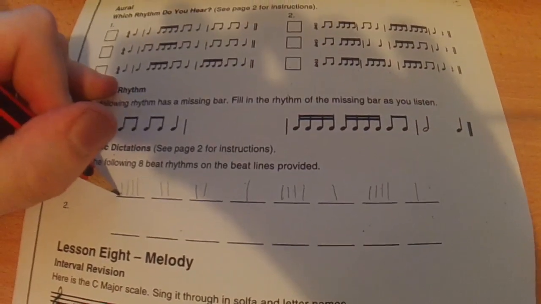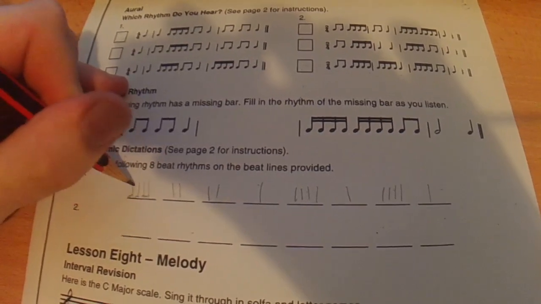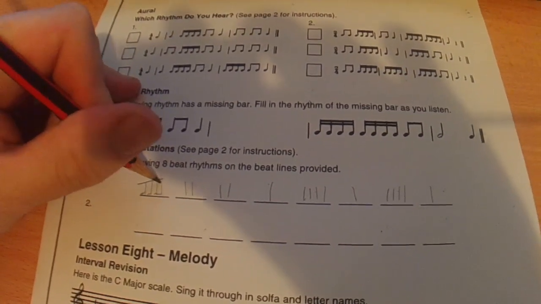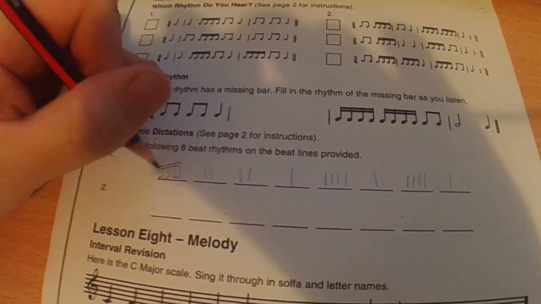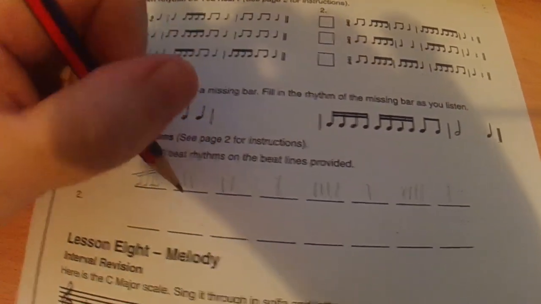As we got near the end of last term, we did actually move on to learning how to write these on the stave. So getting your notes neatly written is good. Do as I say, not as I do. That one was actually terrible with that bit around the end there, sorry.